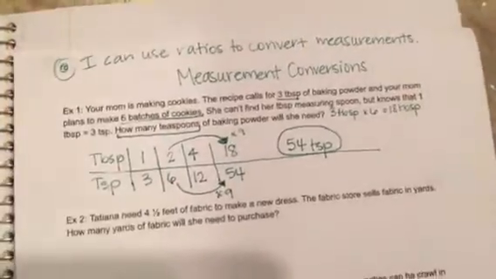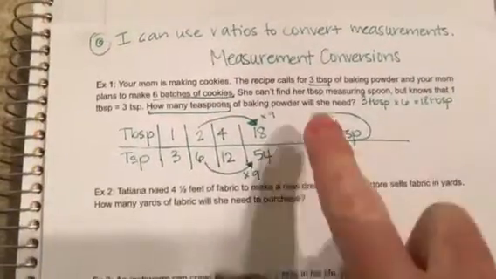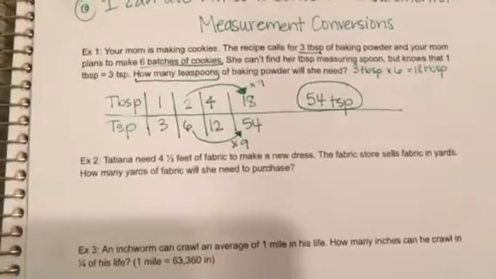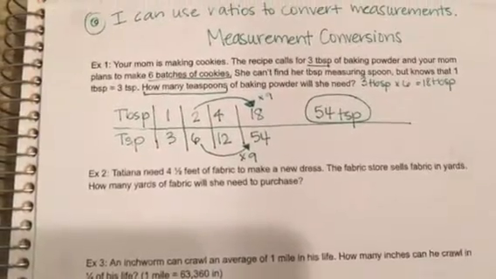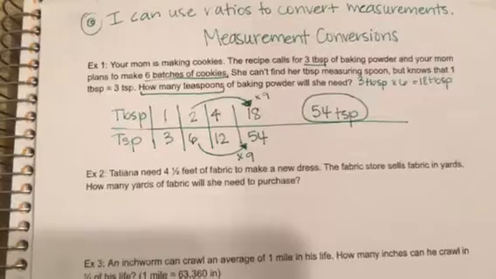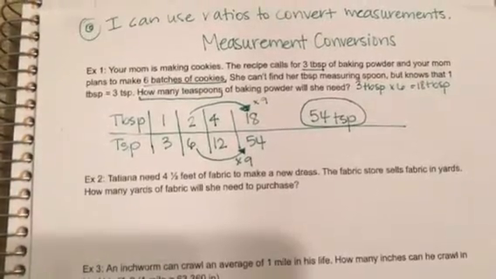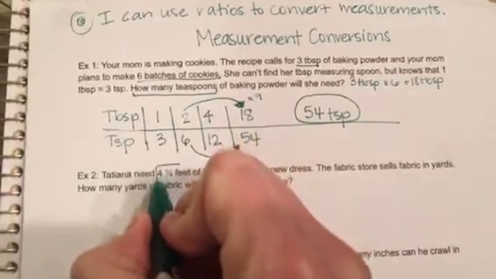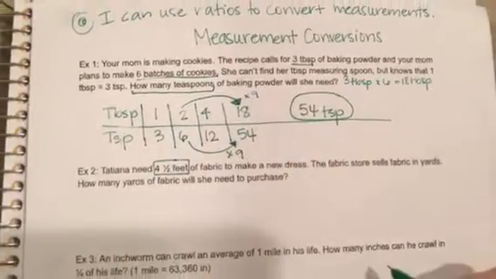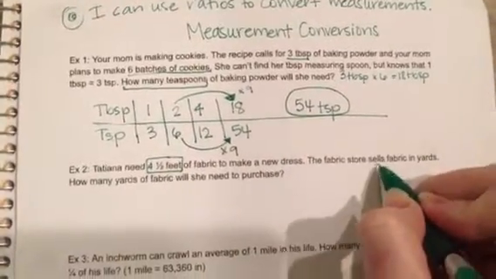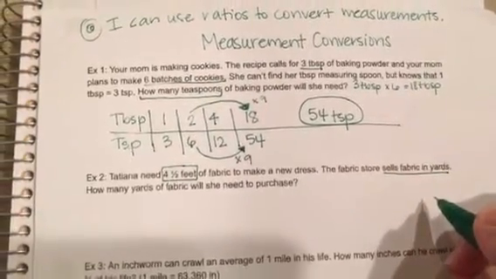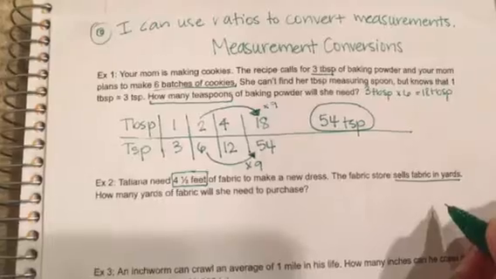We're going to talk through several other examples. That's a ratio table. For number 2, we're going to solve it just using a ratio. It says Tatiana needs 4.5 feet of fabric to make a new dress. The fabric store sells fabric in yards. Okay, so here becomes our problem. She needs 4.5 feet of fabric, but when she goes into the store, they sell them in yards. And so she can't exactly just say, hey, I need 4.5 feet of fabric.